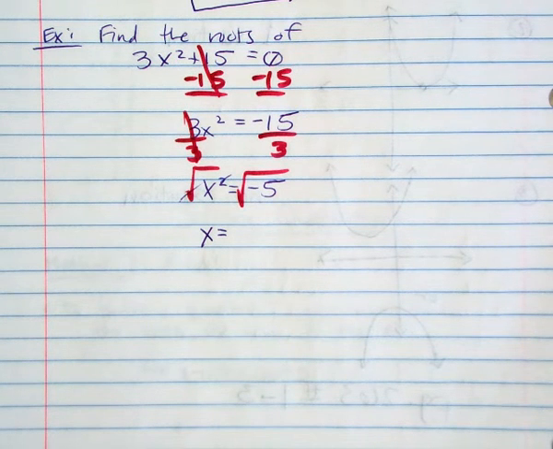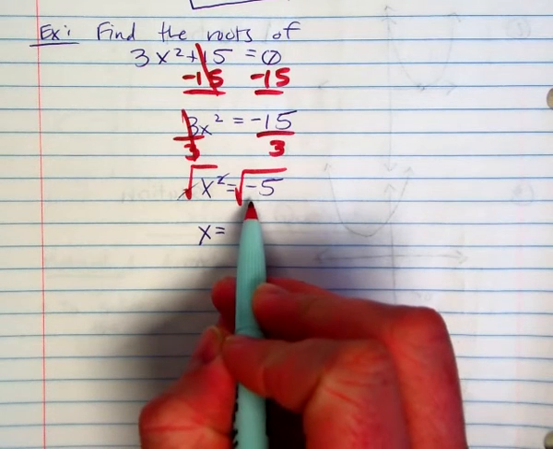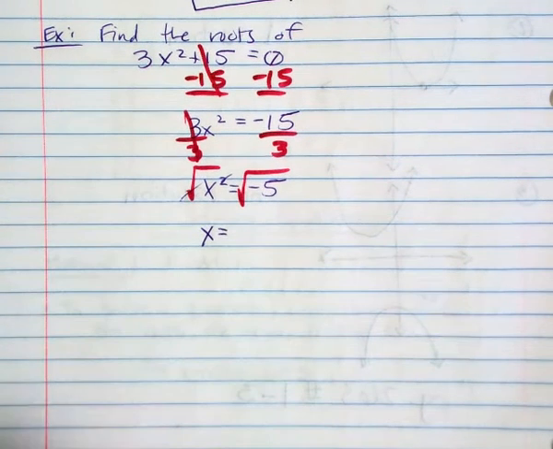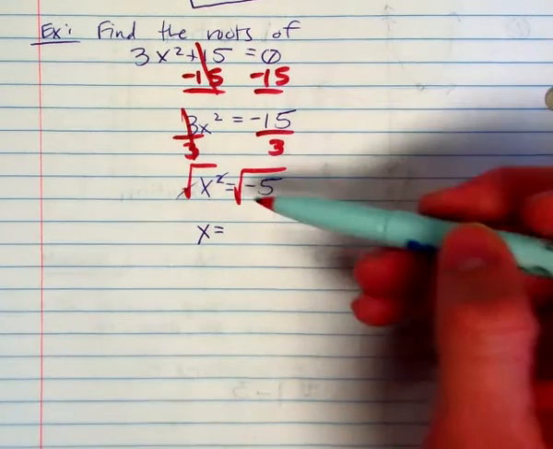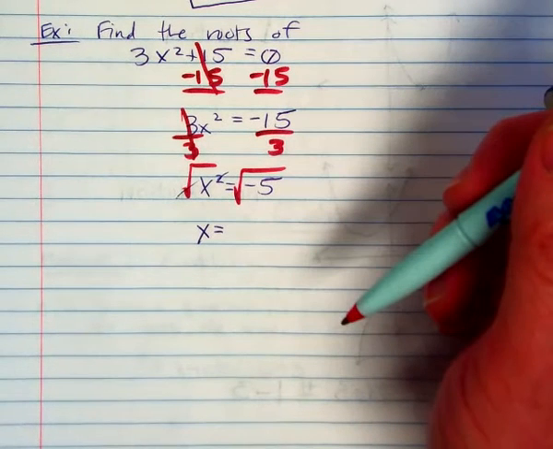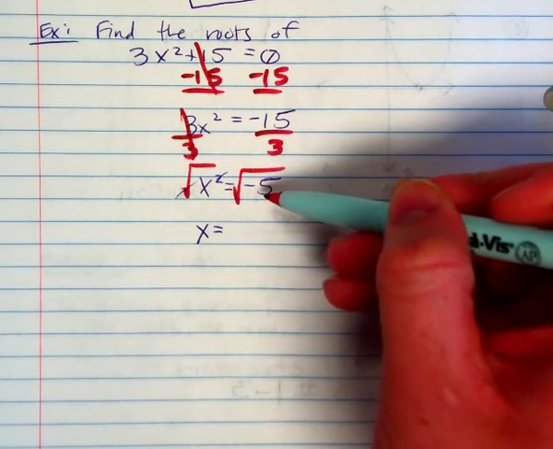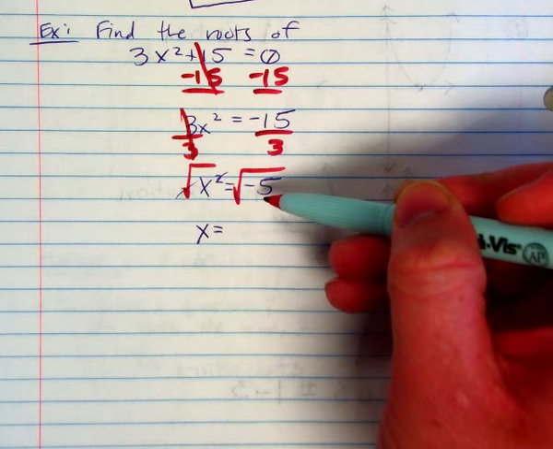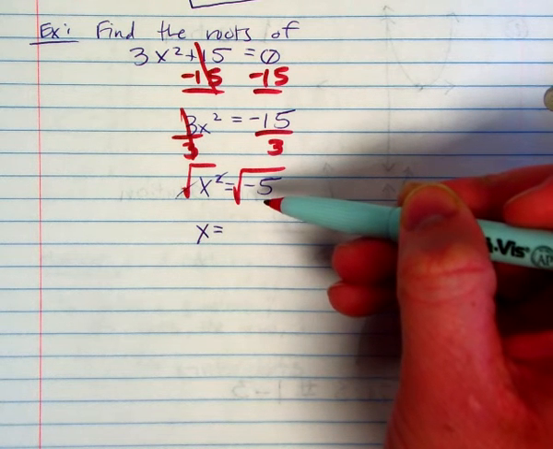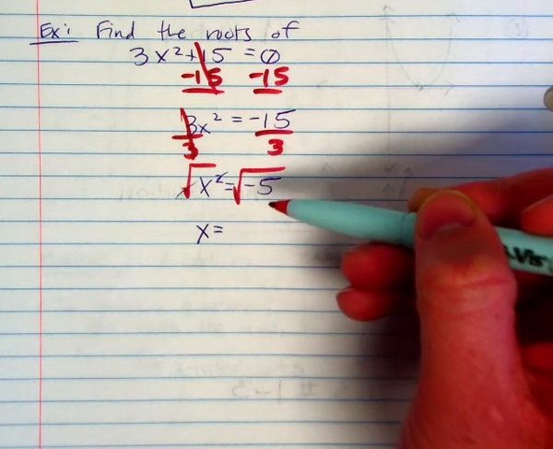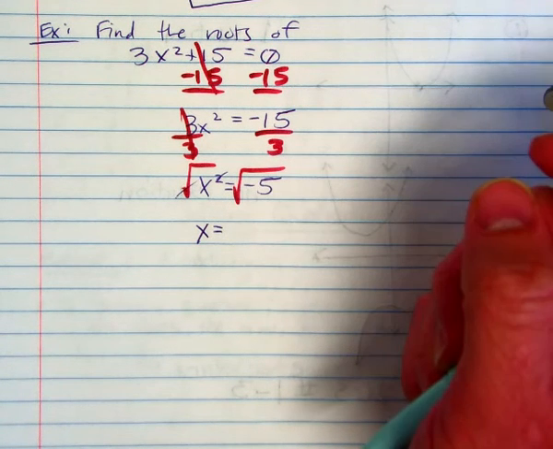Absolutely. Everyone please listen carefully. Because this is a negative, I can't do anything. Stop and think about it. When you are asked to find a square root, you are asked for a number times itself that will make this. Now, stop and think about that on a conceptual level. Something times itself is supposed to make negative 5.